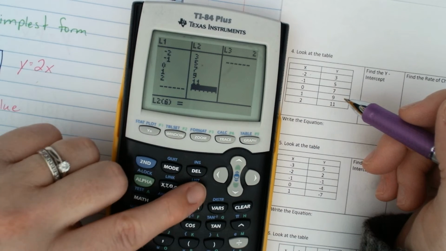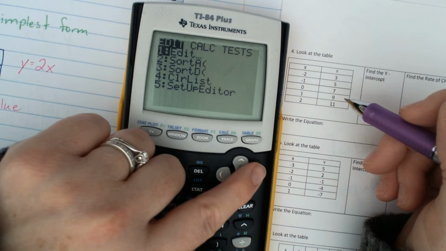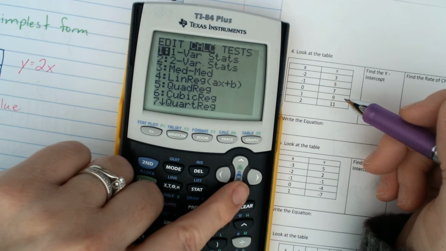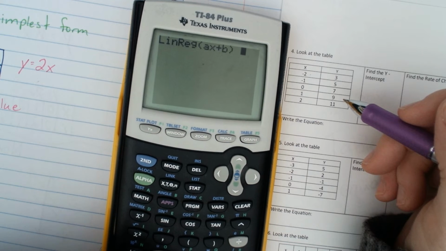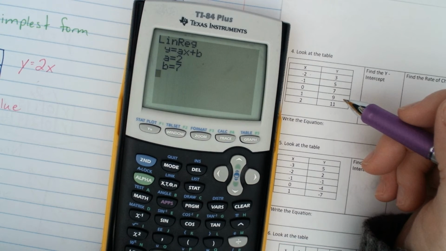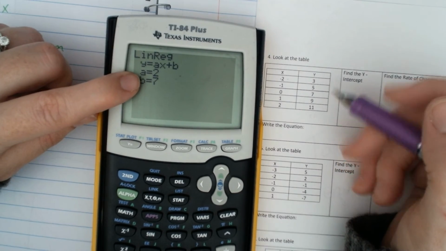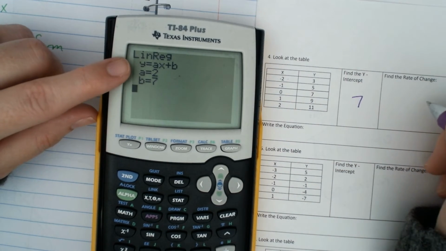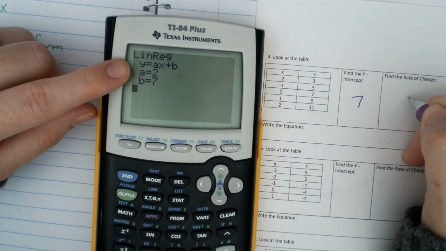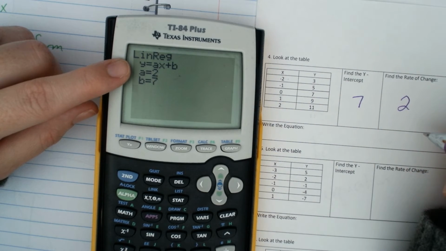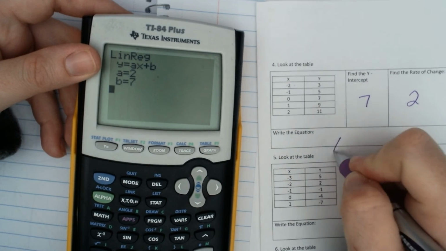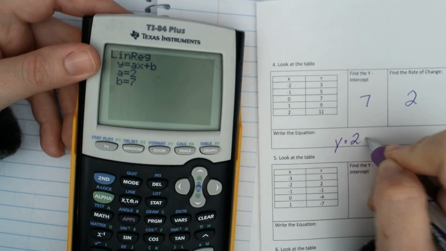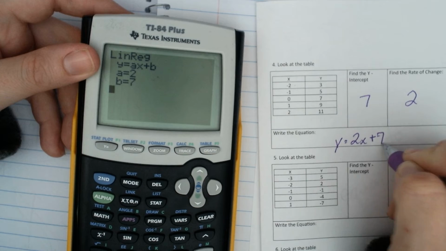All right, now we go to stat. Click over to calculate, and then down to our equation. Hit enter. Enter. There's our next answer. B is the y-intercept, that goes here. The rate of change is the same as slope, which is our a value, that is 2. So my equation would be y equals 2x plus 7.